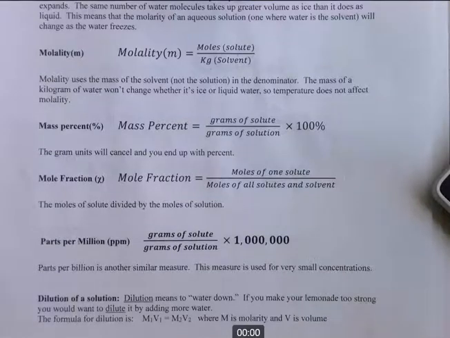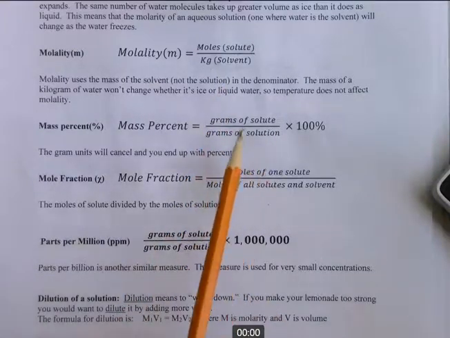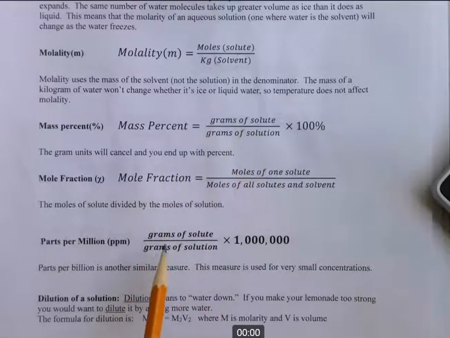Finally, parts per million. Parts per million is just like percent composition by mass, except percent composition has a denominator of 100. That's what percent means, per 100, whereas this is per million. So it's the same as grams of solute over grams of solution, just like up here, but instead of multiplying by 100%, you multiply by 1,000,000. And that's used for things that have very low concentrations, like say arsenic in drinking water. There's not very much of it, but they're allowed to have a certain number of parts per million or even parts per billion. So it just changes the denominator.